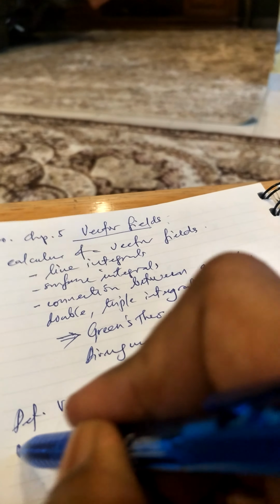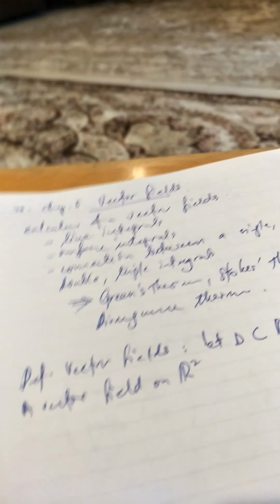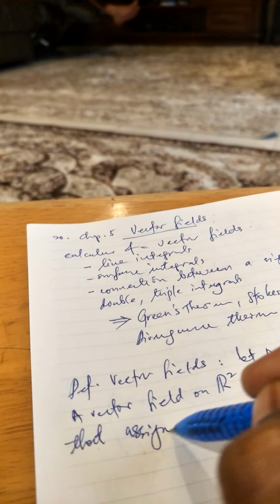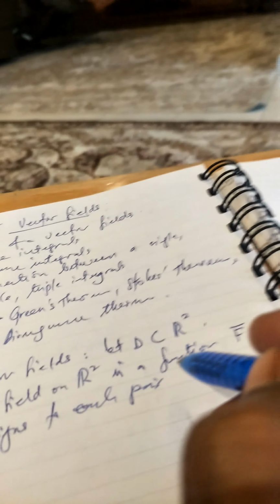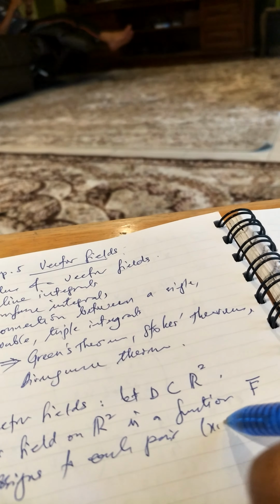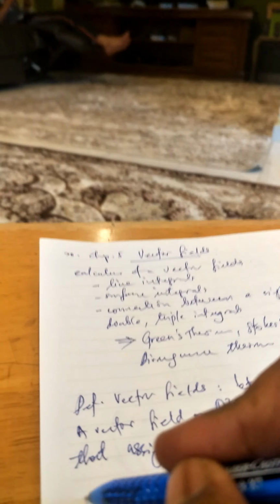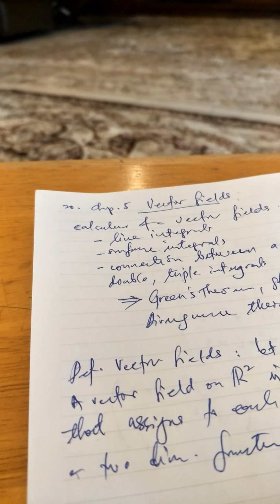A vector field on R2 is basically a vector function F that assigns to each pair xy in D a two-dimensional vector function, F(x,y).